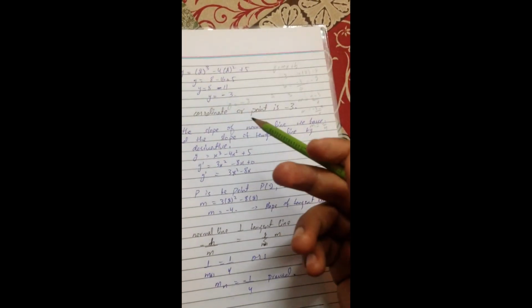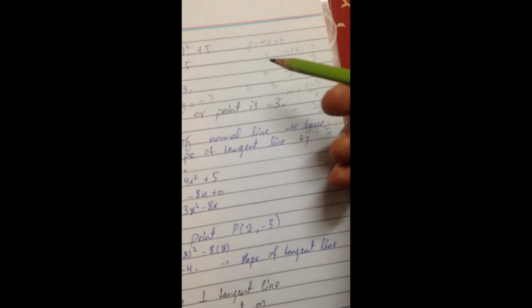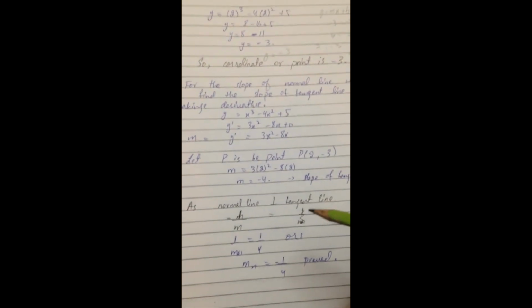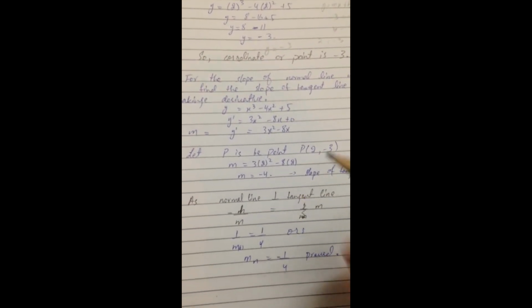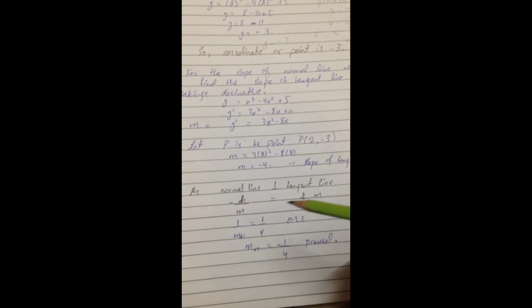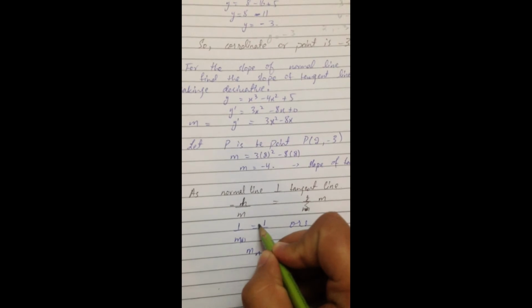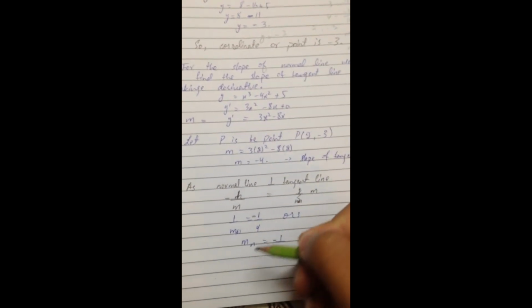Now let's come to the methods. In one method, as I have written, we can substitute values, and I got the answer minus 1 by 4. The other method, which is simpler: as the normal line is perpendicular to the tangent line, we take the negative reciprocal of the tangent line slope. When I took the reciprocal, I got minus 1 by 4. So the slope of the normal line is minus 1 by 4.